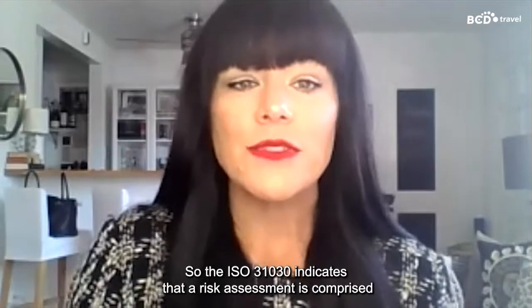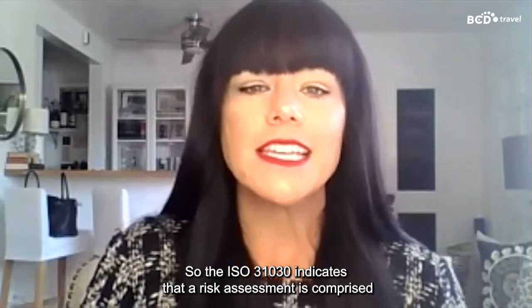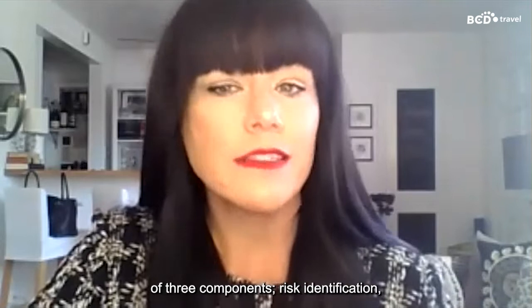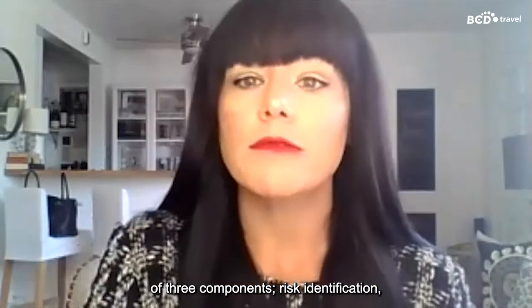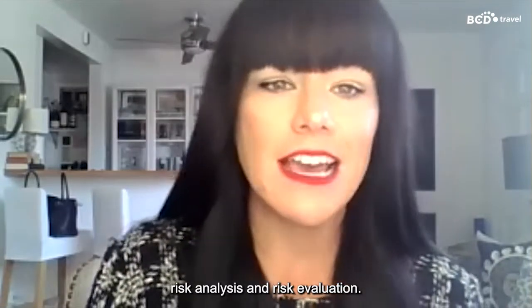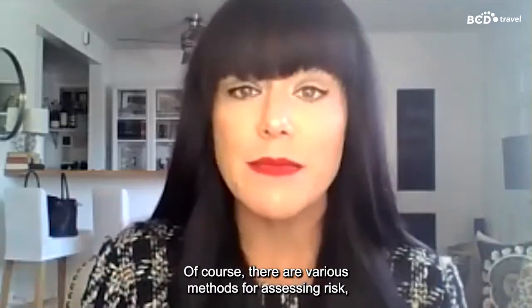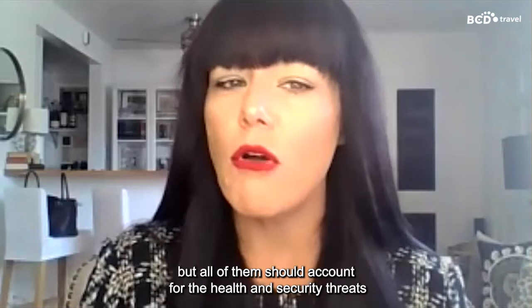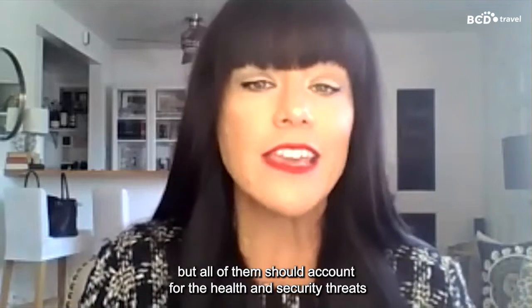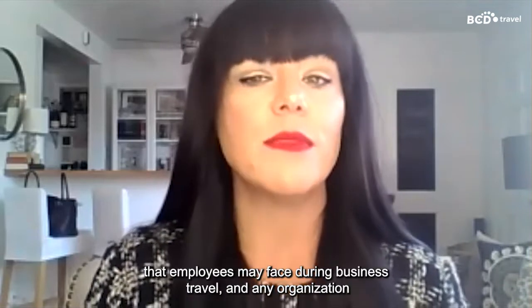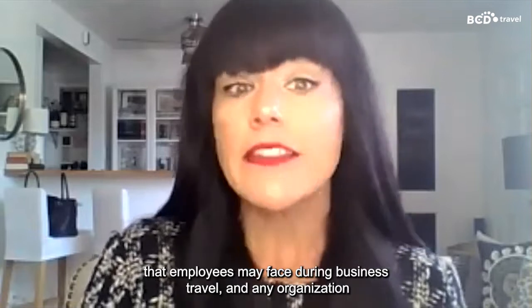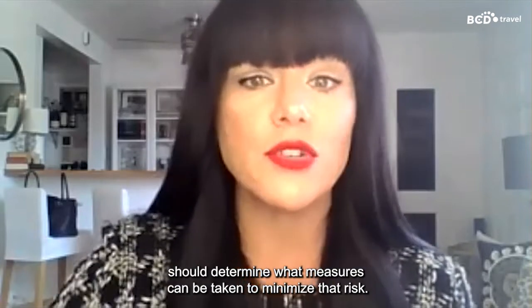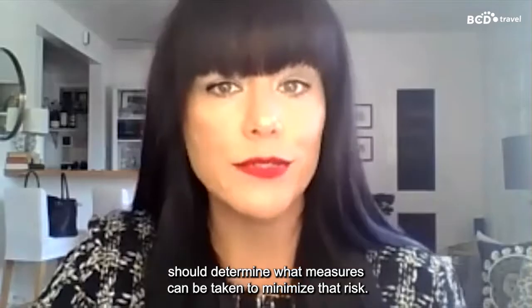What is a risk assessment? So the ISO 31030 indicates that a risk assessment is comprised of three components: risk identification, risk analysis, and risk evaluation. Of course, there are various methods for assessing risk, but all of them should account for the health and security threats that employees may face during business travel. And then the organization should determine what measures can be taken to minimize that risk.